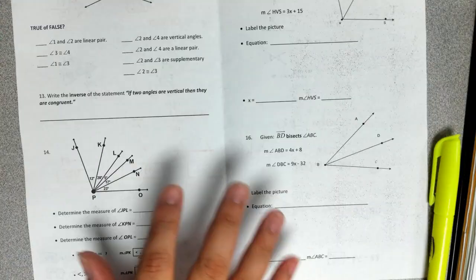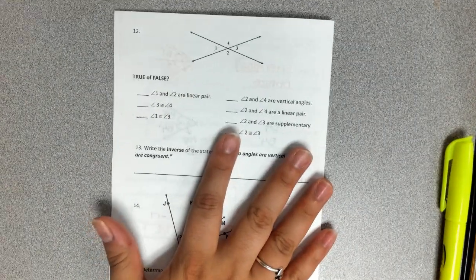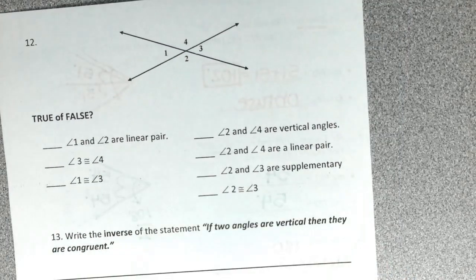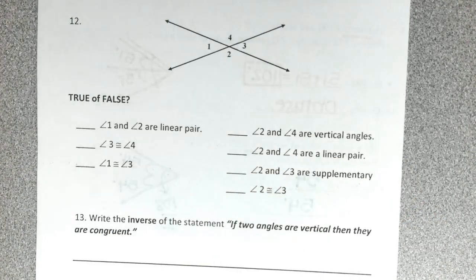All right. We're going to go over this back page and then we'll be done for today. First of all, what do I know about this picture? Without even looking at the answer choices, what do I know about this picture?